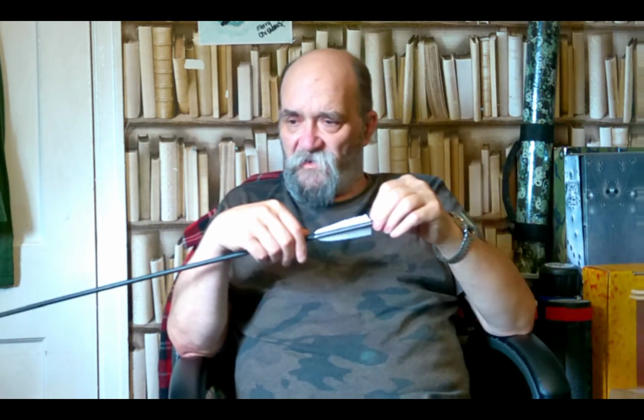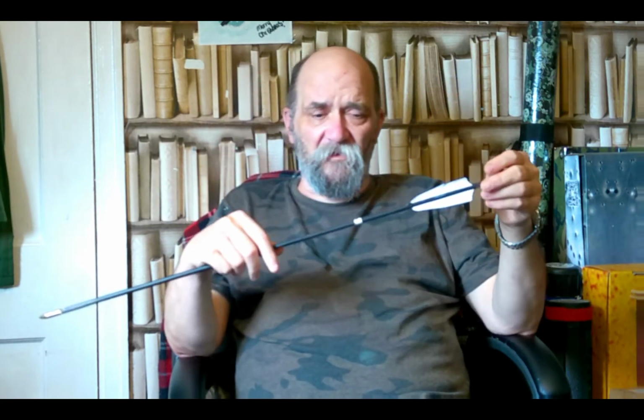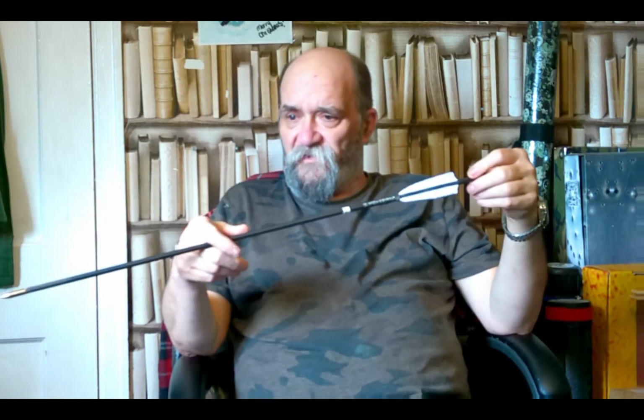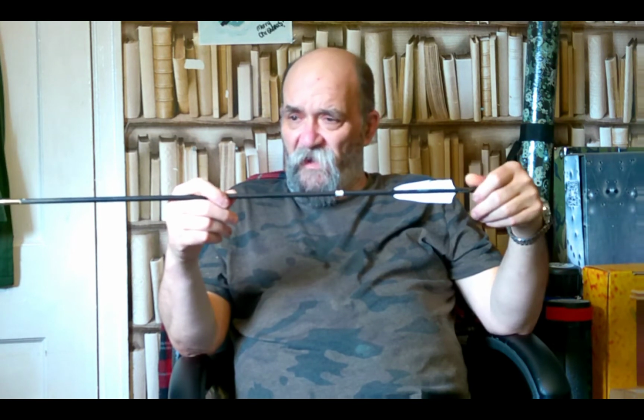Almost exclusively, English longbow arrows were fletched with goose quill, and they mainly came from the greylag goose. This is why a lot of medieval archery fletchings are a mixture of grey and white, because the greylag goose has grey and white feathers on it, and they're all usable for fletching. So you were allowed to catch, kill, and hunt geese, and there's plenty of them as well.